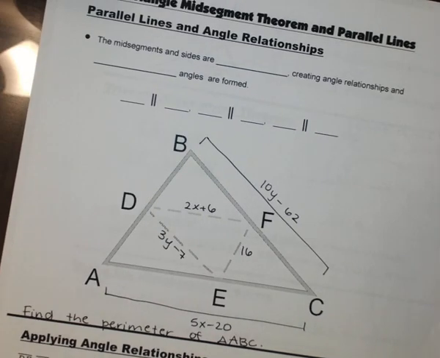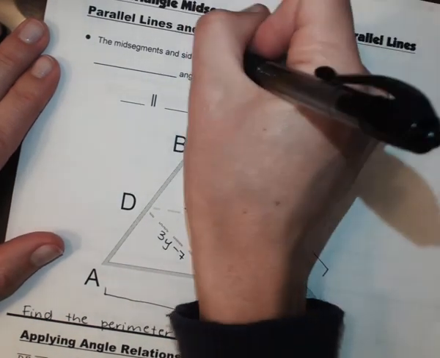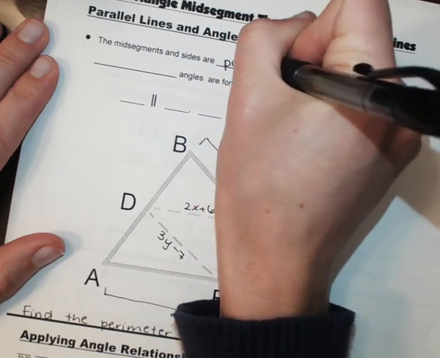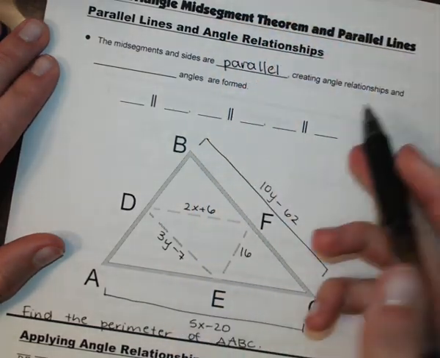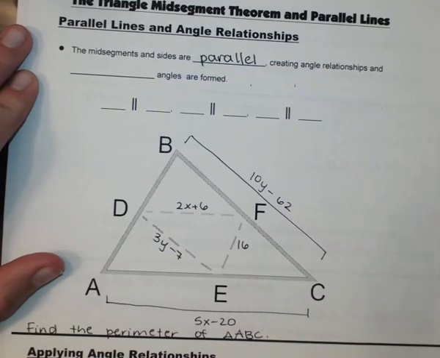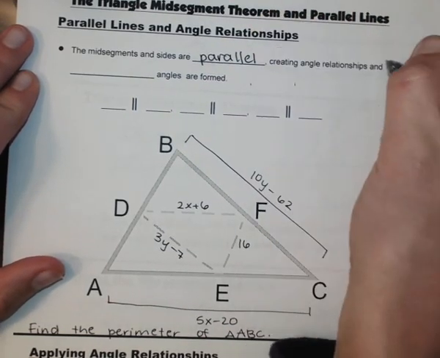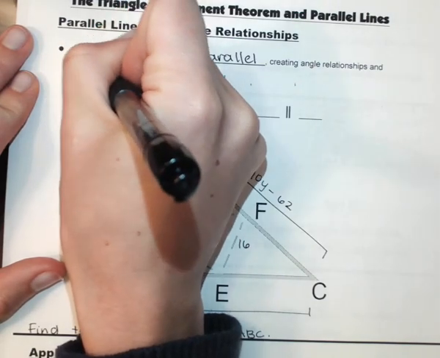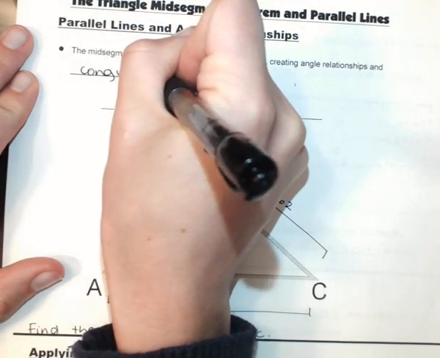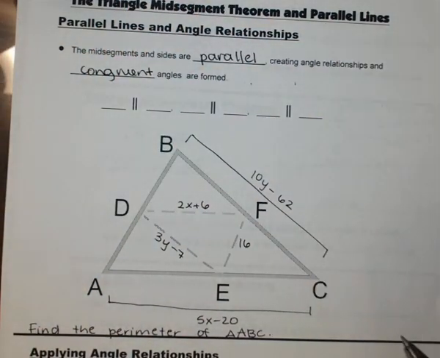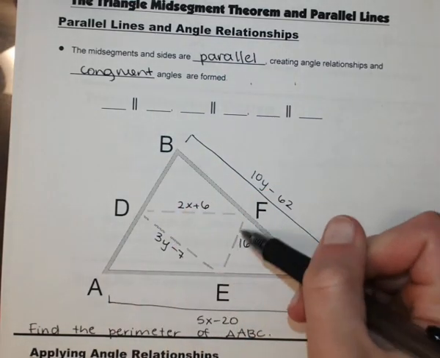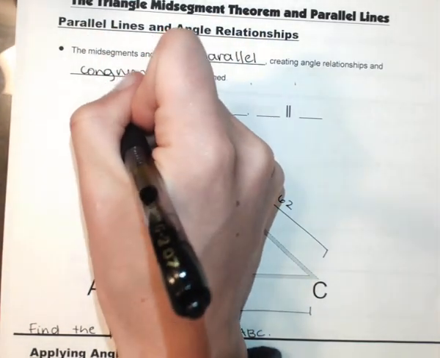The midsegments and the sides are parallel, creating angle relationships. And we'll talk about these parallel lines on a different day. So the parallel lines create congruent angles. But today we're just going to focus on the sides. Again, we can look at what's parallel to what. So AB is going to be parallel to EF. AB is parallel to the midsegment EF.